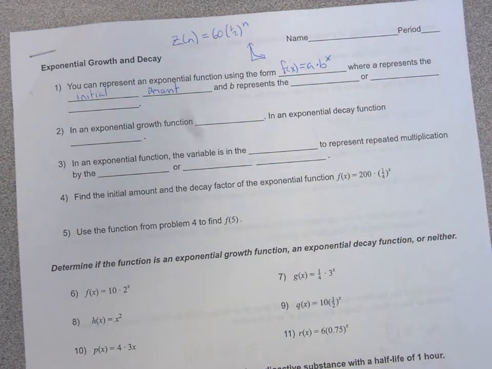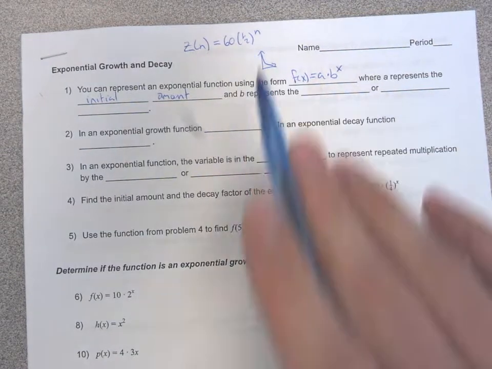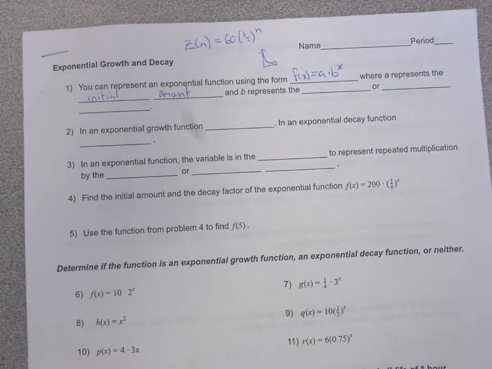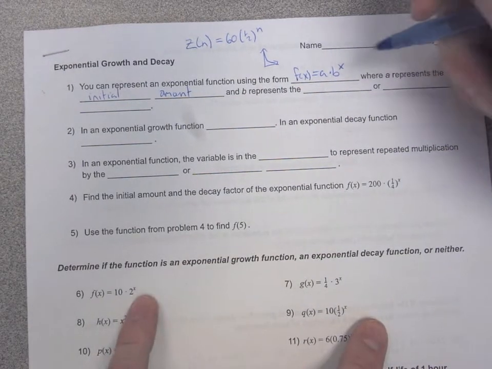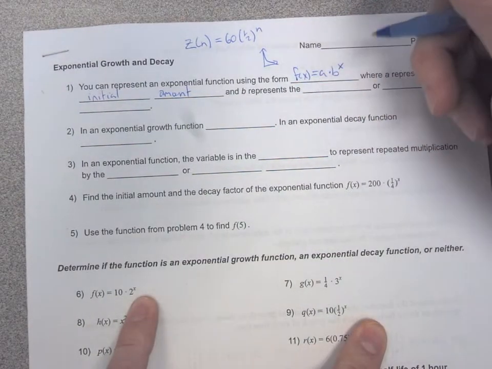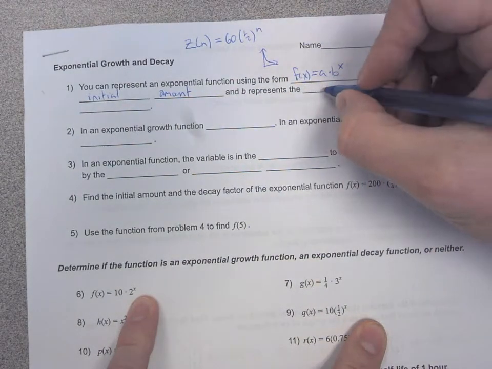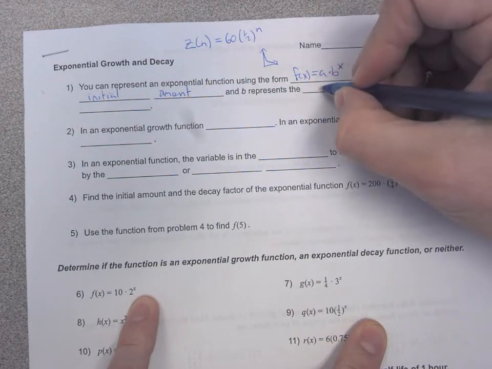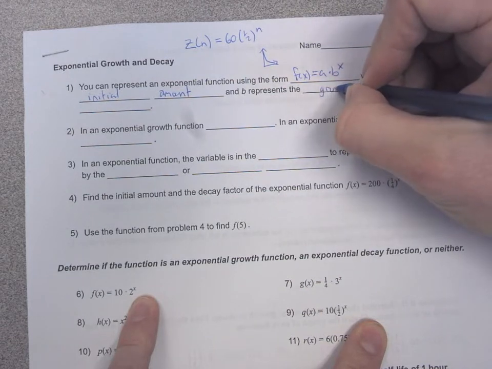But in this case, we're getting less. We're halving every time, and so that one is going to be called exponential decay. So what we're going to put here is b represents the growth or decay factor.